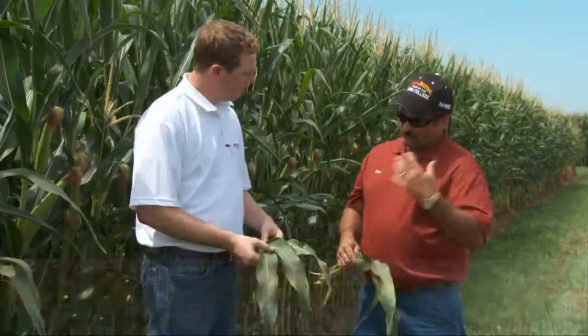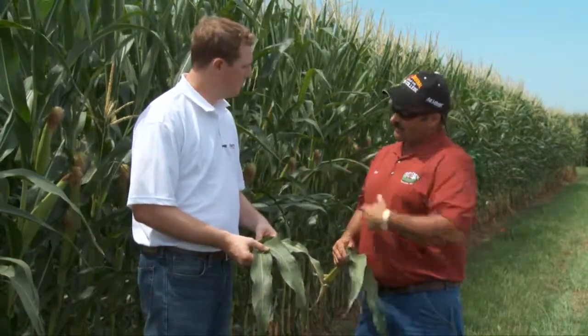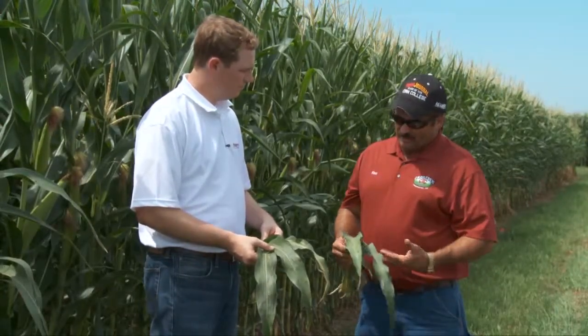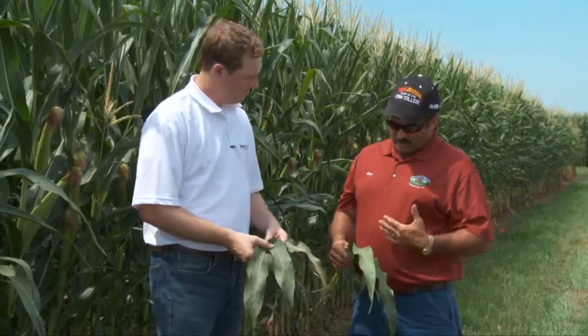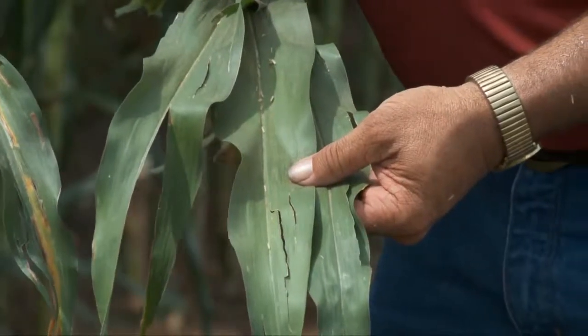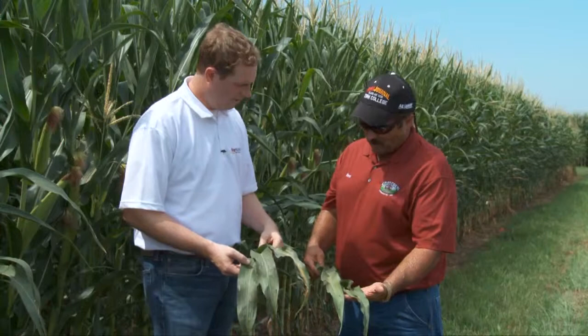Yeah, it is. In this particular plot, we've got the same hybrid all the way across, but we've got different tillage strips going the other way. We're looking here at the lower three leaves of the plant, and I'm looking at the amount of disease pressure here in the field itself on the plants. This is where I've moldboard plowed, and these lower three leaves have very few disease lesions. In this case, we're looking at gray leaf.